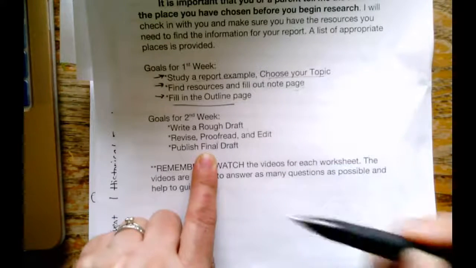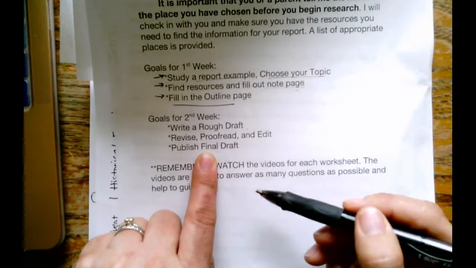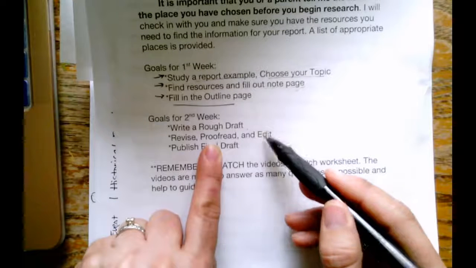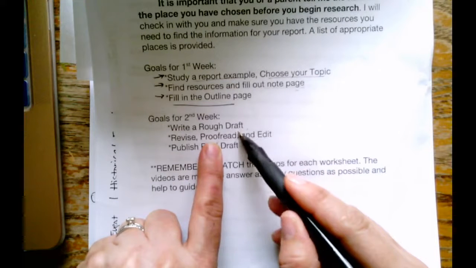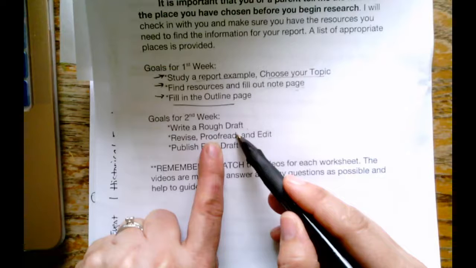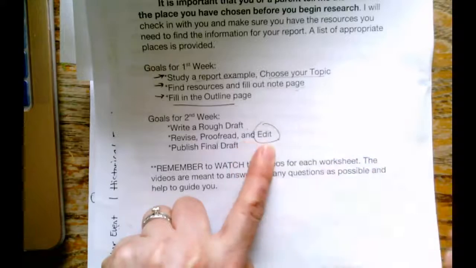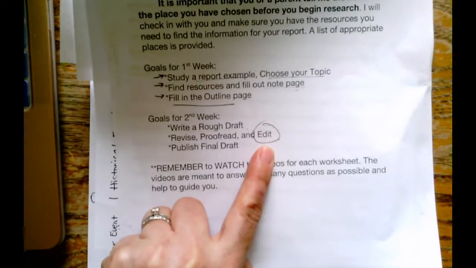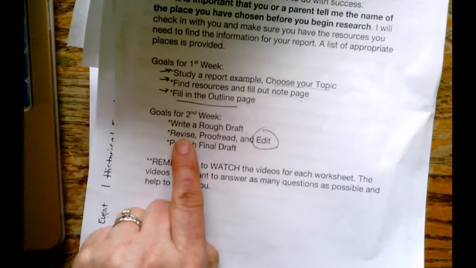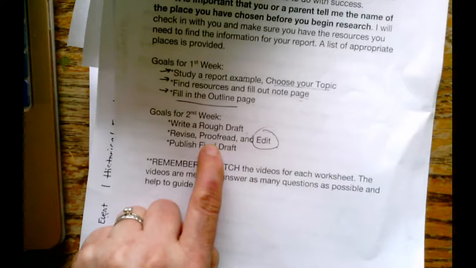Proofread is where you go through it and look for grammatical mistakes, things that need to be capitalized or periods that needed to be added or spelling that needs to be fixed, okay? And then editing is where you fix those things and make them better. Okay, a lot of times we use this word just edit for just everything in general, but you're going to be doing a lot more of this on your own because you're at home and I'm not beside you every day.